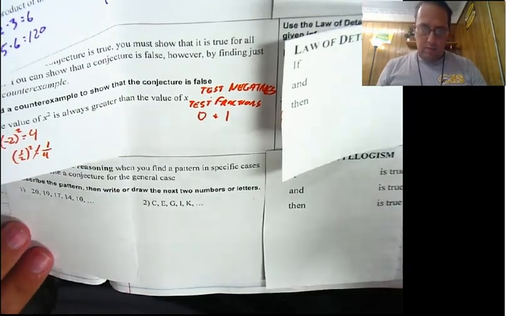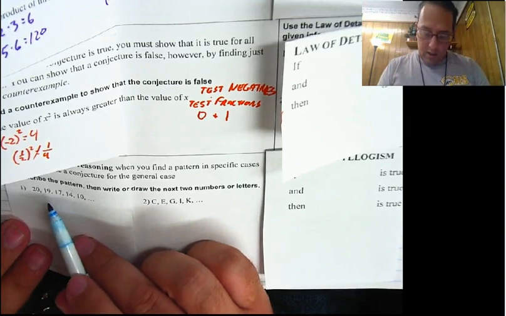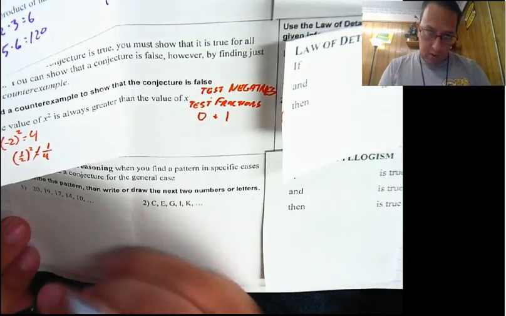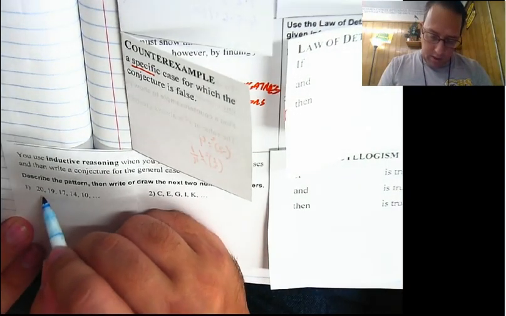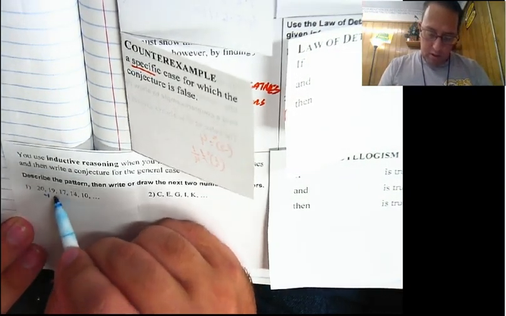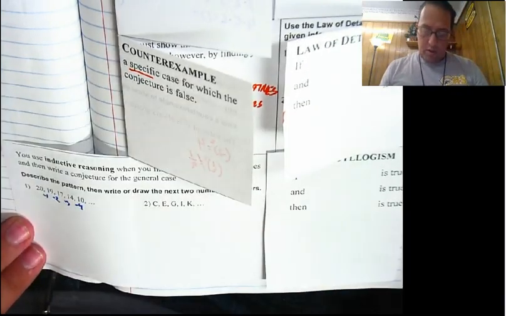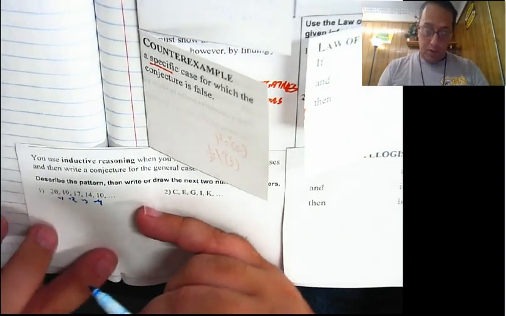So let's find some patterns here. We have 20, 19, 17, 14, 10. Let's see what we'll change by. That one is going to go down 1. That goes down 2. That goes down 3. Down 4. So it's decreasing by 1 more than the previous, right?